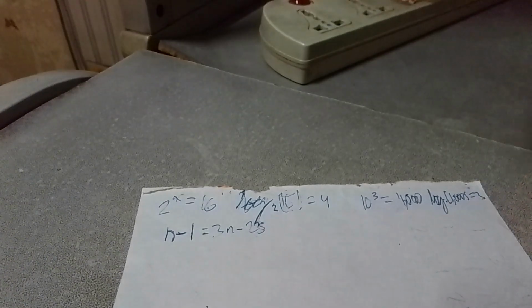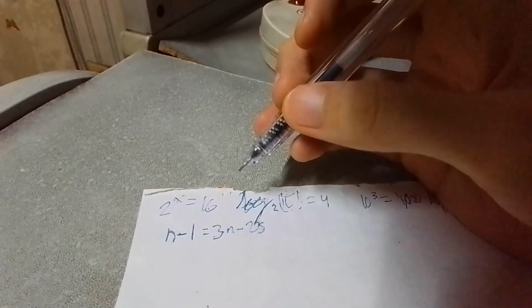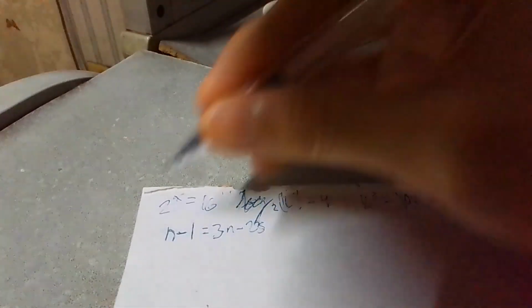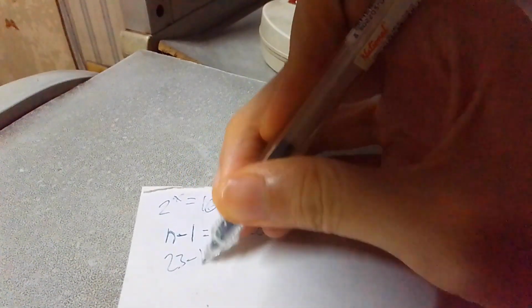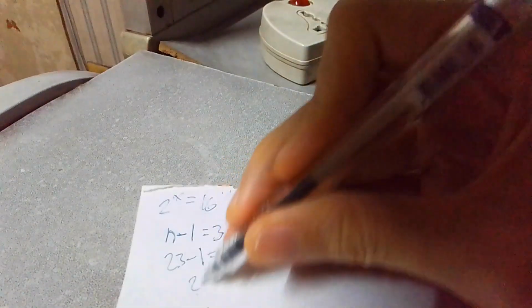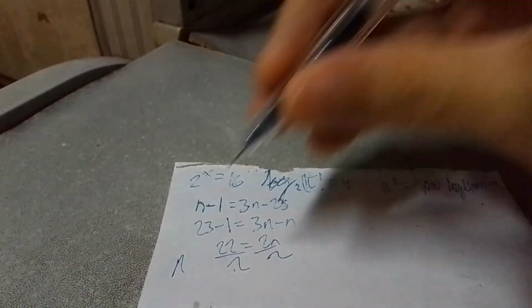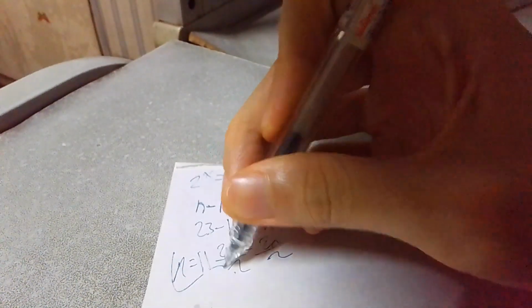Now all you have to do is shift the variable. So the n moves to the other side, making it positive 23 minus 1. And that's equivalent to 3n minus n. 22 is equivalent to 2n. Divide both sides by 2. n equals 11.